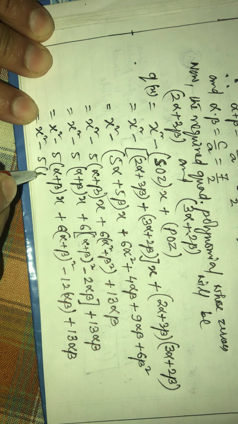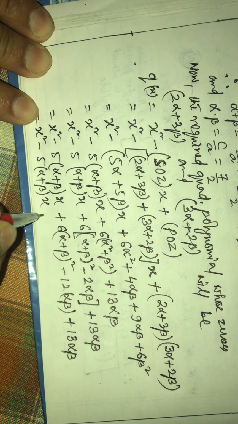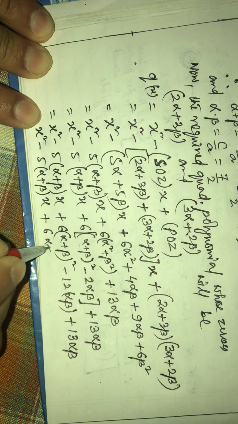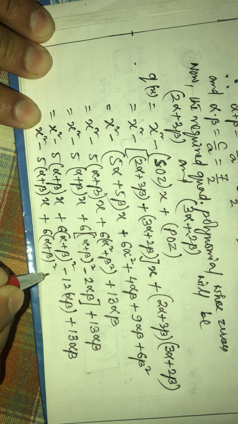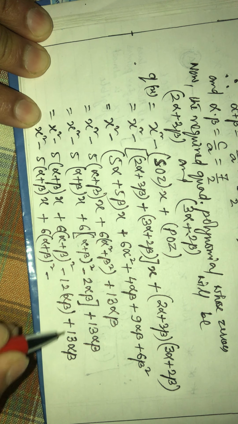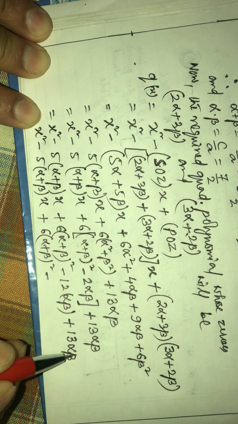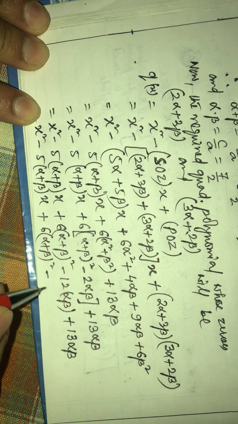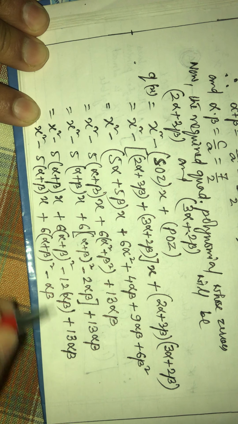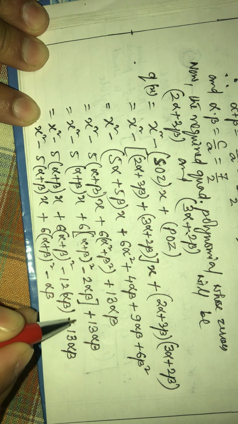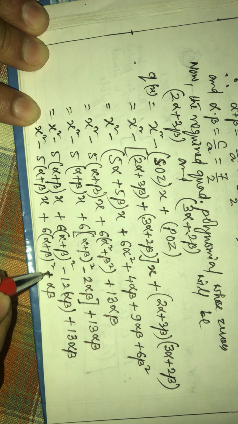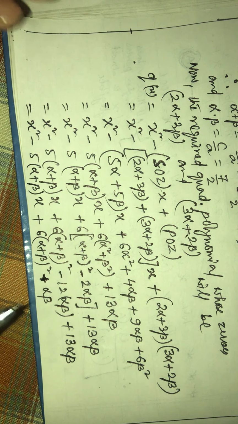This 5 alpha plus beta x, this will be 6 alpha plus beta square, and this one, see, minus 12 alpha beta plus 13 alpha beta. 13 alpha beta minus 12 alpha beta is 1 alpha beta, so we can simply write alpha beta, 1 we can ignore. And 13 is bigger than 12, so this sign will be plus, that you know.